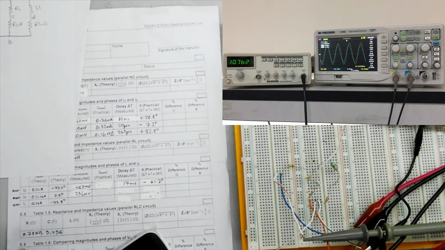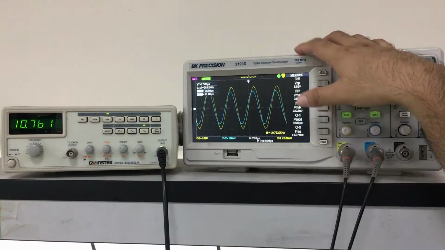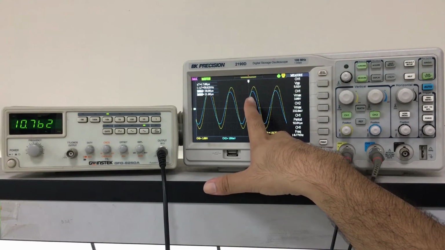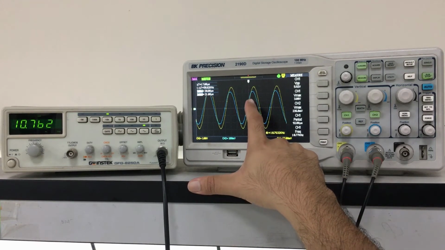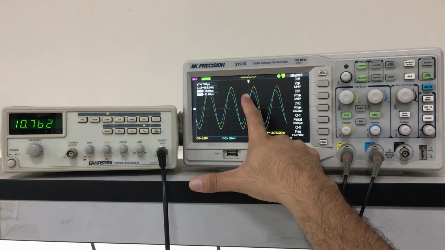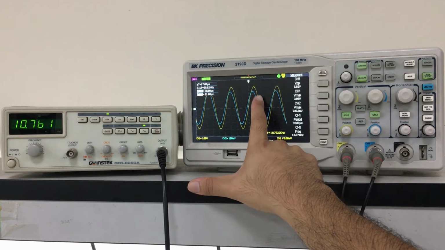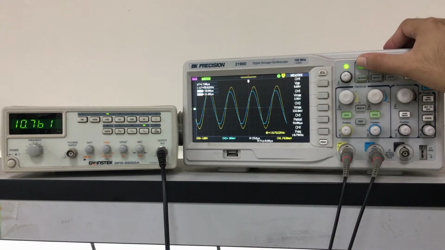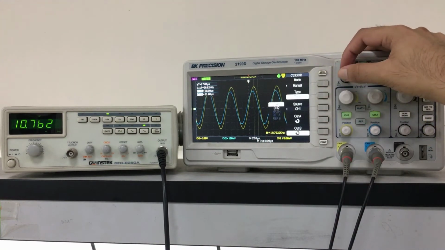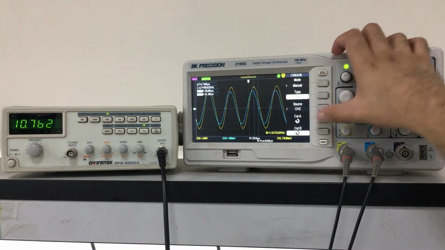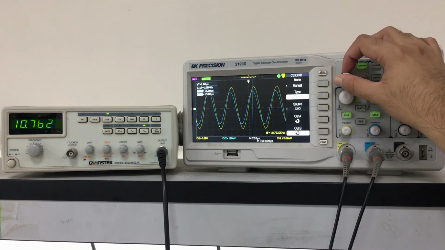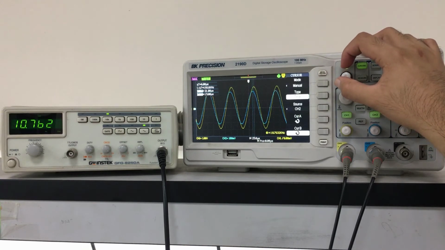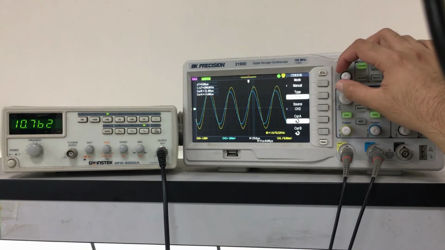So now we'll measure the phase. On the oscilloscope screen, we see that the channel 2 curve is leading. It is leading because the peak of channel 2 appears before the peak of channel 1. So we'll measure this delay using cursor. The source should now be changed to channel 2, and let's move one of the cursors to the peak of channel 2, another to the peak of channel 1.